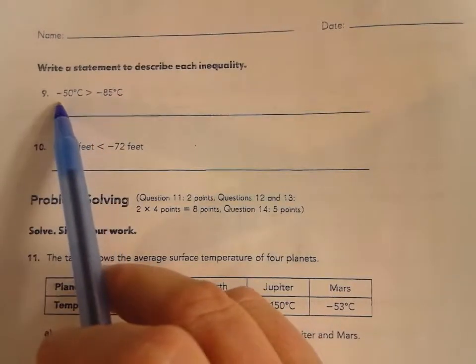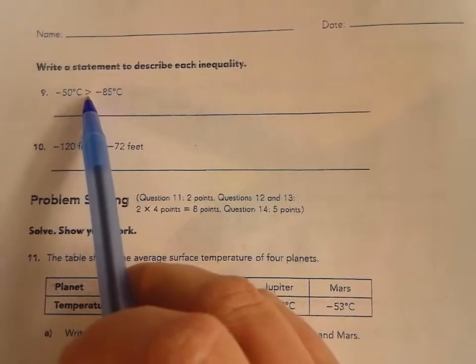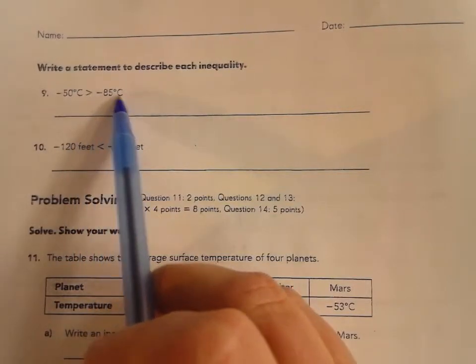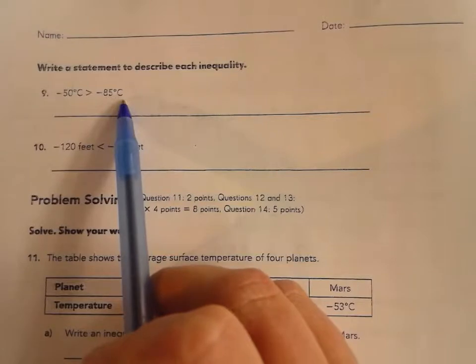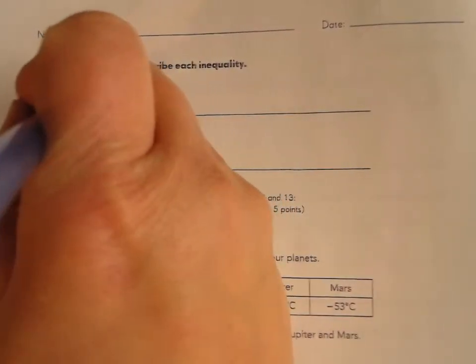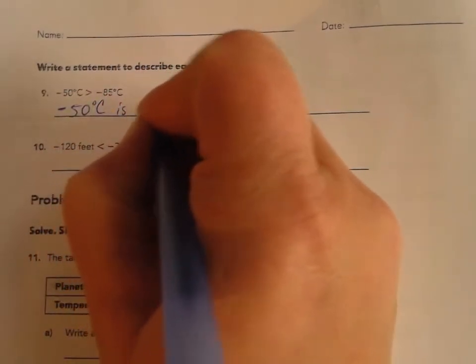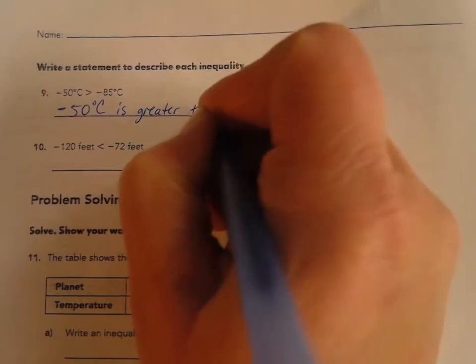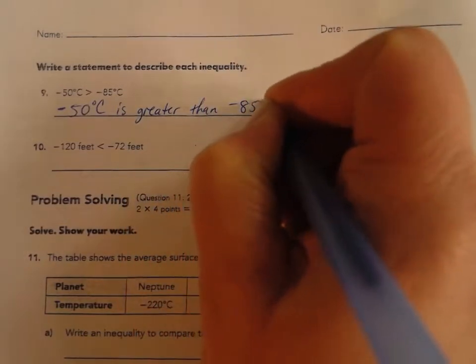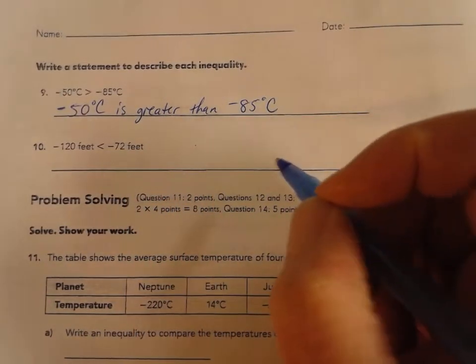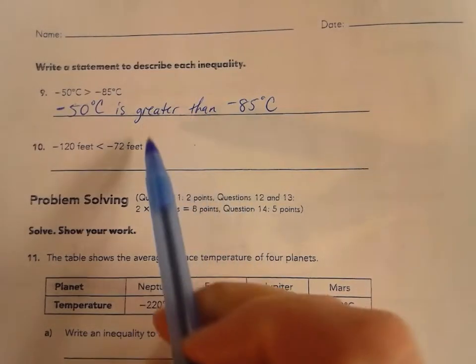Write a statement to describe each inequality. Well, here it says negative 50 degrees Celsius is greater than negative 85 degrees Celsius. I really could just put that in word form. I could say negative 50 degrees Celsius is greater than negative 85 degrees Celsius. But that's not very original, is it? It's fine, it'll get you points.